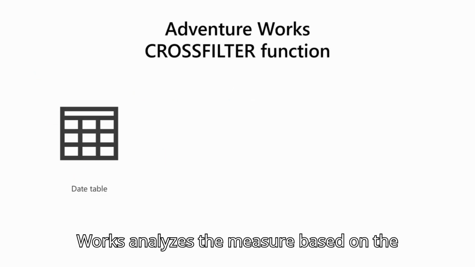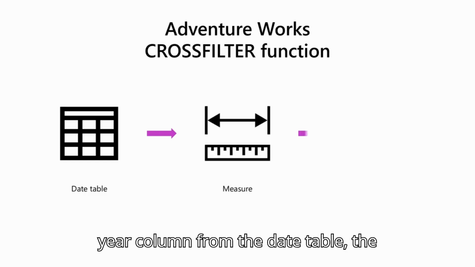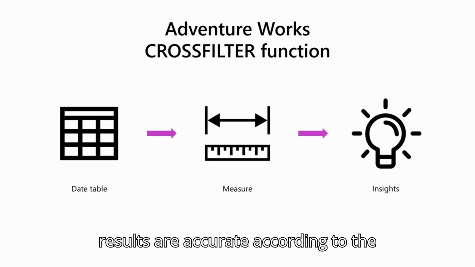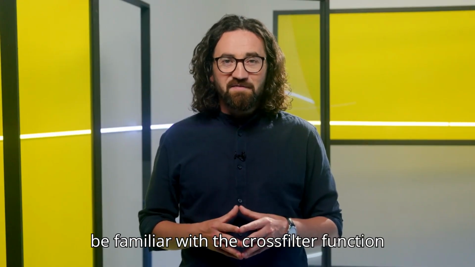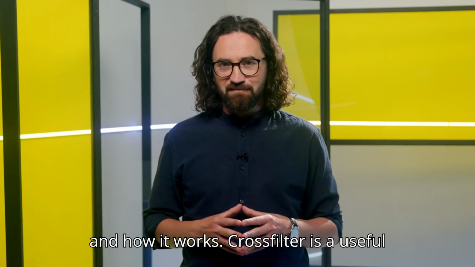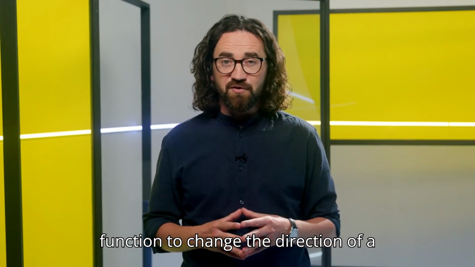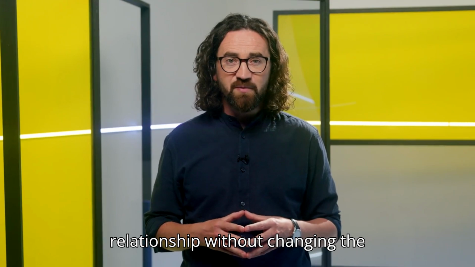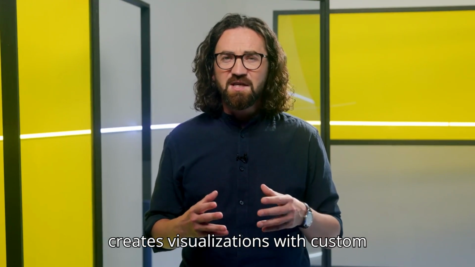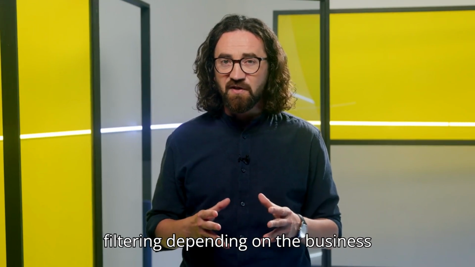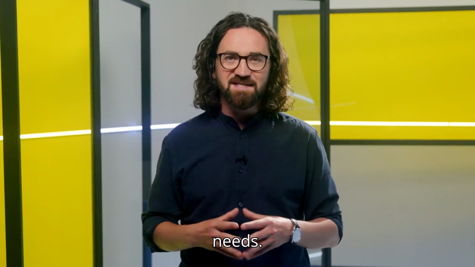Once AdventureWorks analyzes the measure based on the year column from the date table, the results are accurate according to the business analytical needs. You should now be familiar with the cross-filter function and how it works. Cross-filter is a useful function to change the direction of a relationship without changing the relationship itself. This function creates visualizations with custom filtering depending on the business needs.